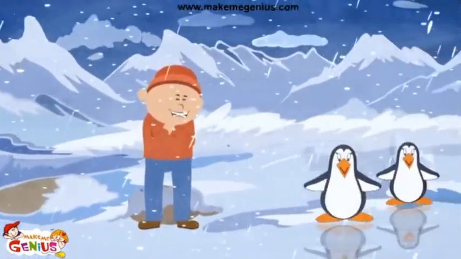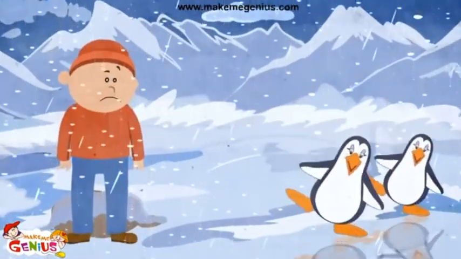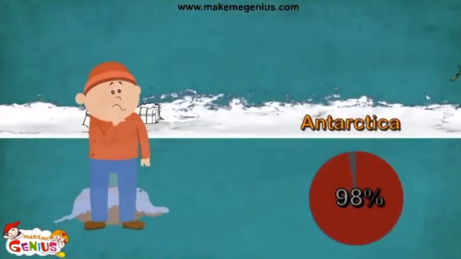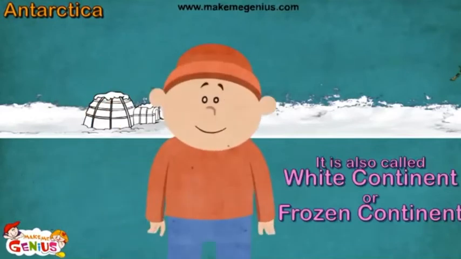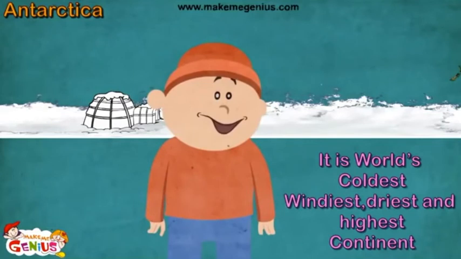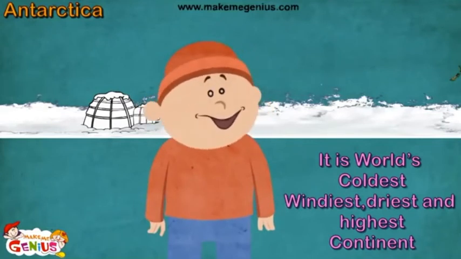Look at that penguin dancing. This tells you we've come to Antarctica. 98% of this continent is covered with ice. That is why it is called the white or frozen continent. It is the world's coldest, windiest, driest and highest continent.